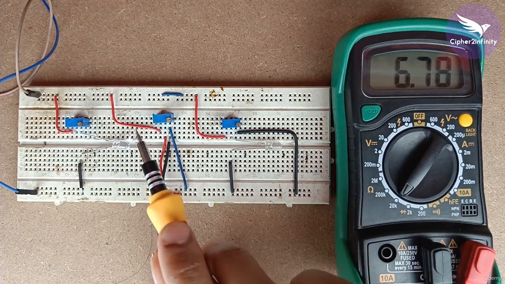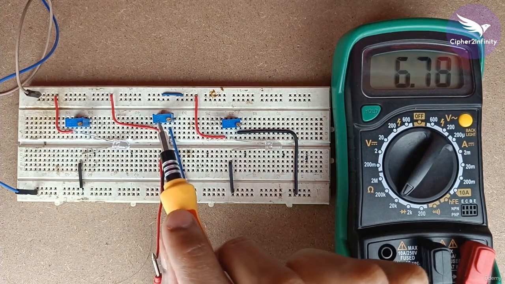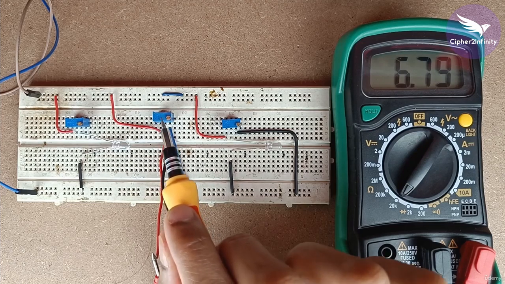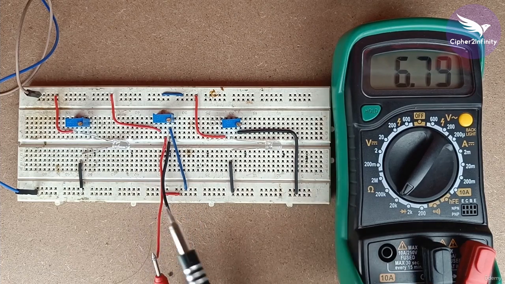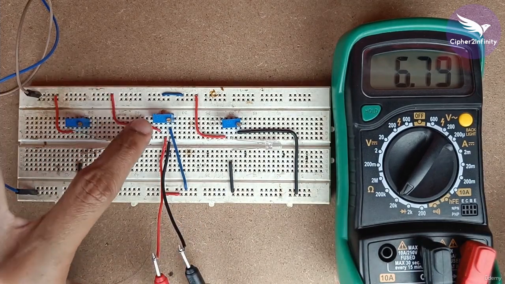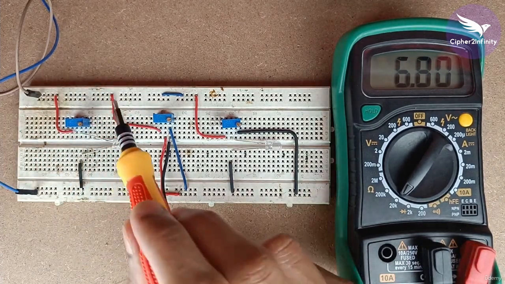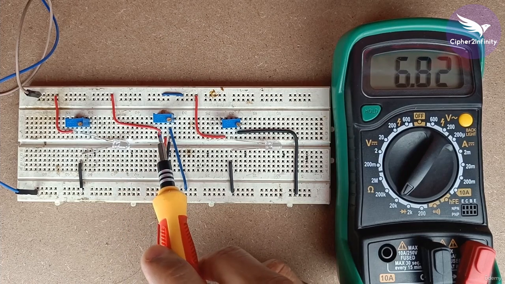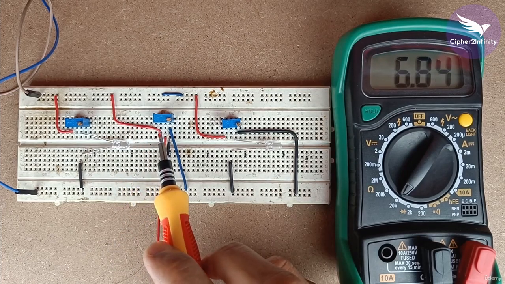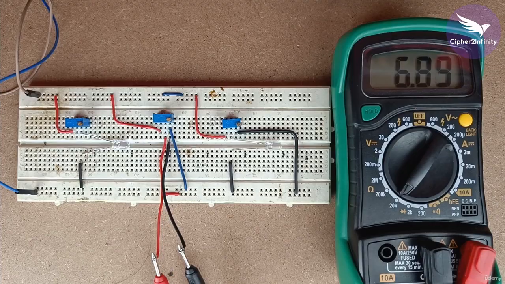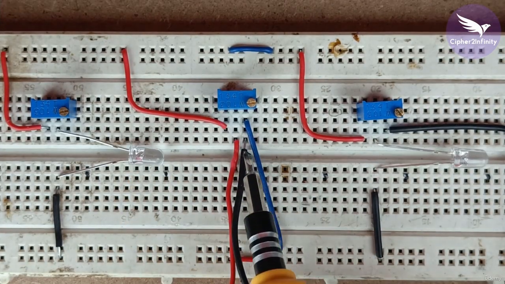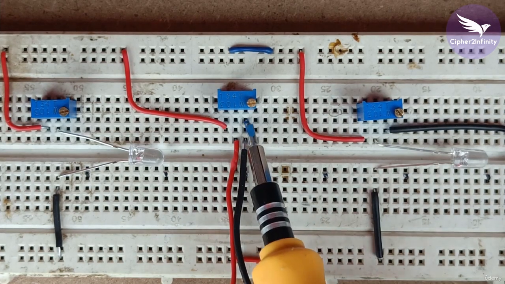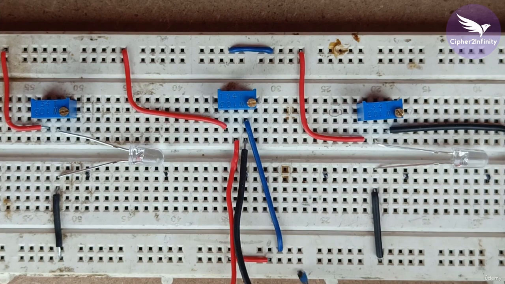Now I will show you the demonstration for the preset as a voltage divider. How can we achieve a desired voltage with the help of a preset? Let me show you that now. Here, I have connected this red wire to the first pin of the preset. Let me zoom in. I have connected this red wire to the first pin, and this blue wire, which is connected to the third pin of the preset, is connected to the ground terminal.